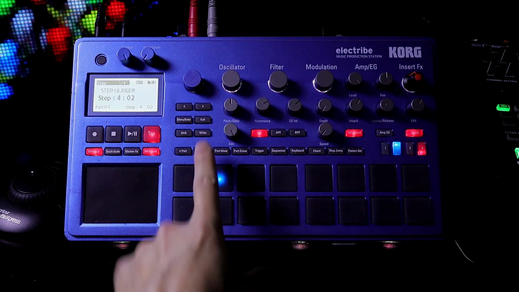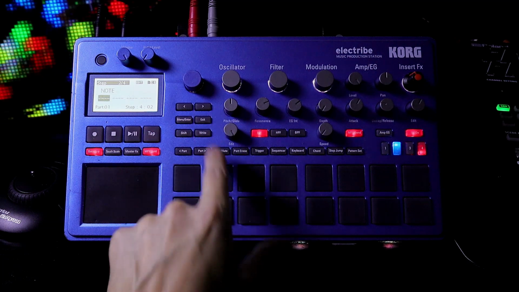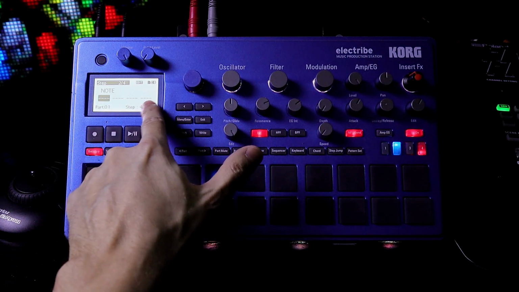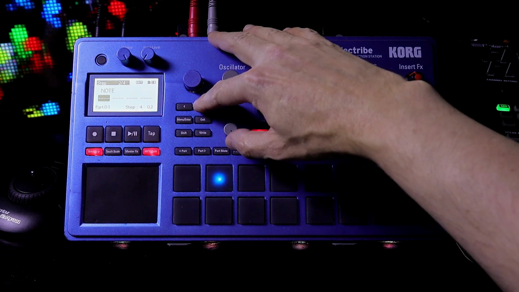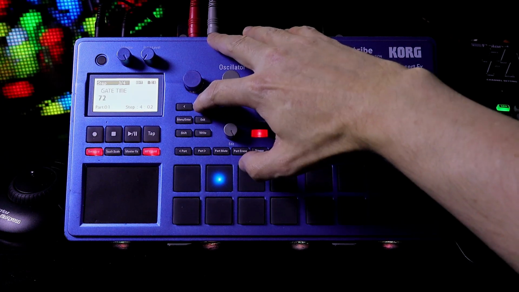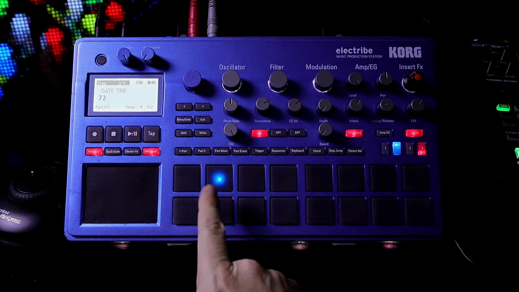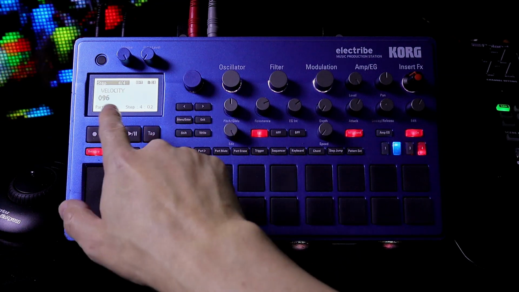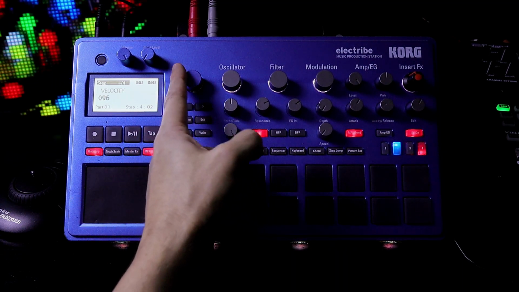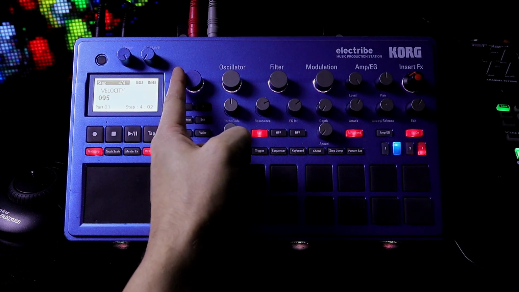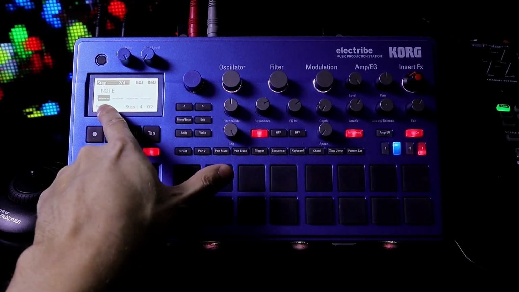The second screen is accessed by pressing the right arrow. Here we can change up to 4 notes of polyphony. Now if we keep moving with this arrow, we can change the gate, or how long that note will play, and velocity. Now for these settings, you can change it by turning the knob. Now let's go back to note.